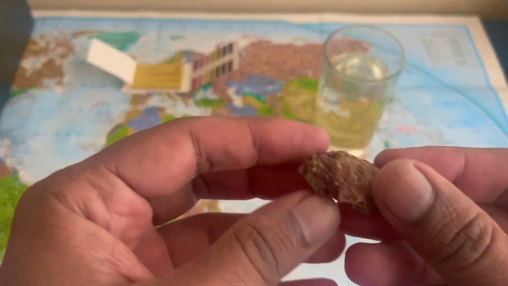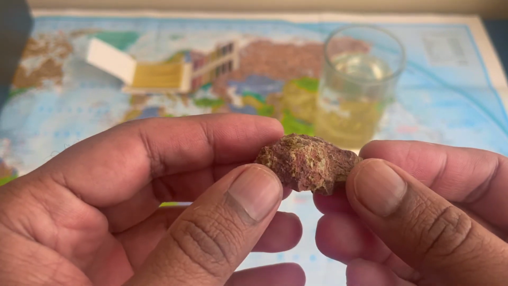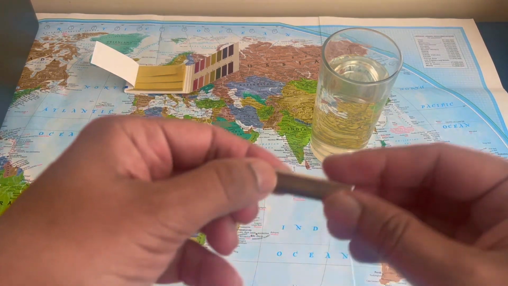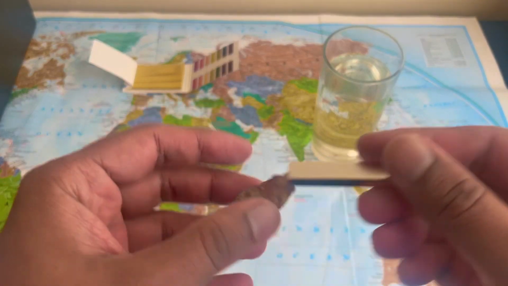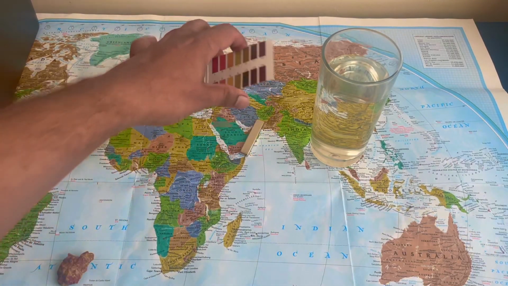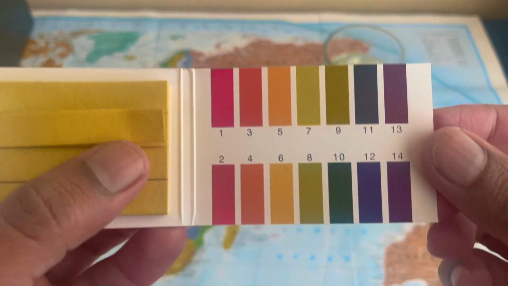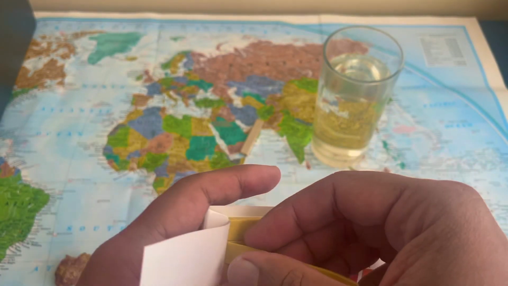Here we are now back at my lab where we will look at this rock in some more detail. I have here a very strong magnet which we would use to investigate the iron content of the rock in a bit. In addition, I've got this litmus paper, and number 7, as you can see, is a neutral pH, which is this lightish green color.